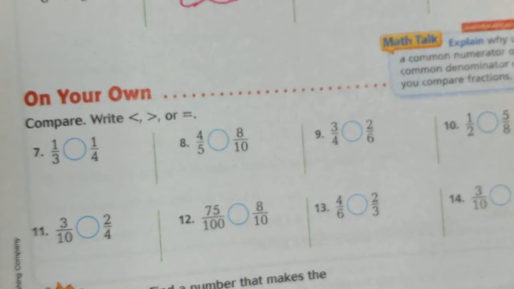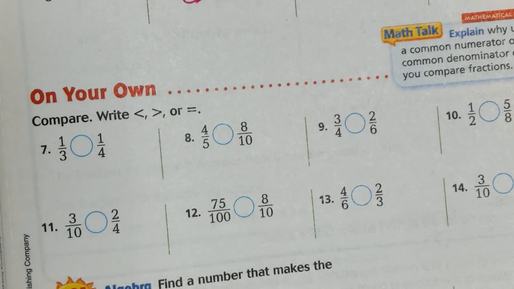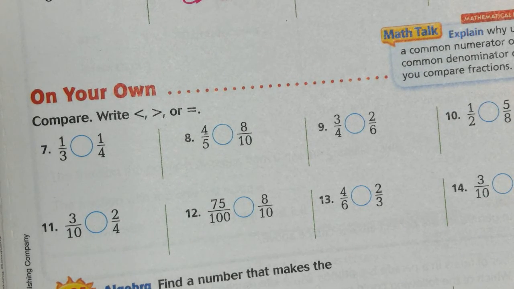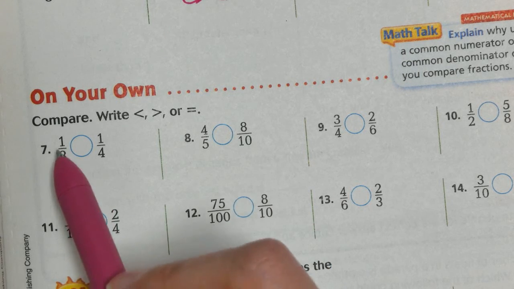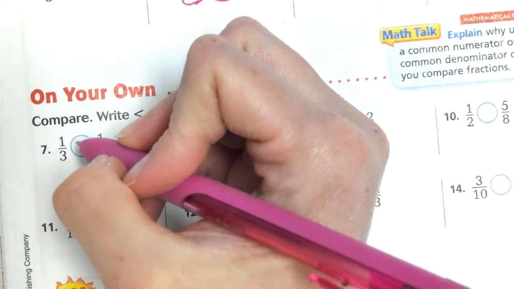All right. When I compare 1/3 and 1/4, do I have common numerators or common denominators? I have common numerators, so I have the same number of pieces. Now I need to compare the size of the pieces. So which is larger, 1/3 or 1/4, Angel? Which is larger? 1/3 is larger. So I'm comparing the size of the piece. So 1/3 is greater than 1/4.